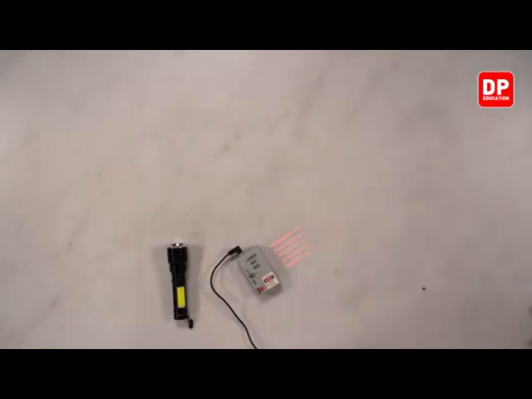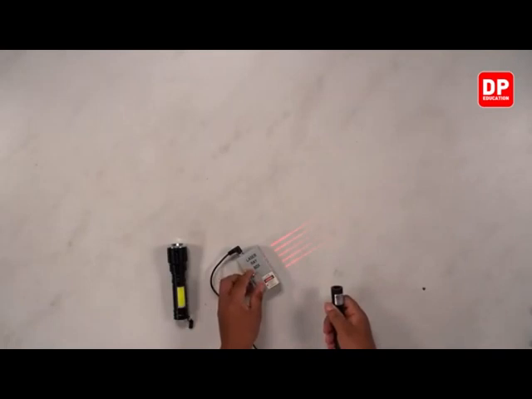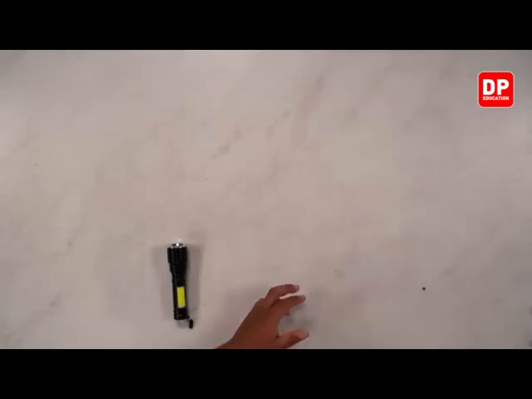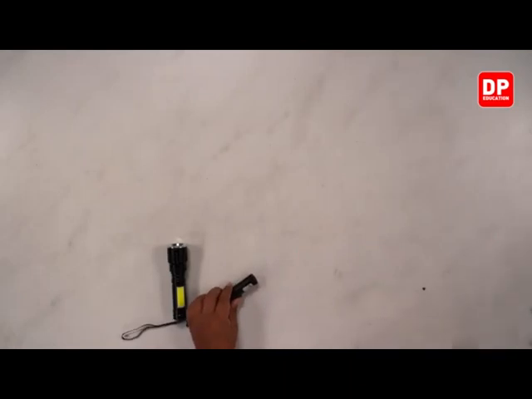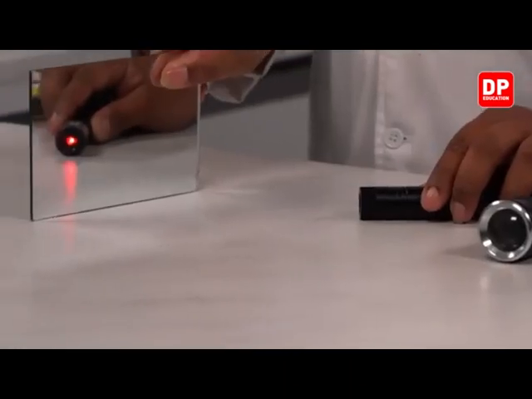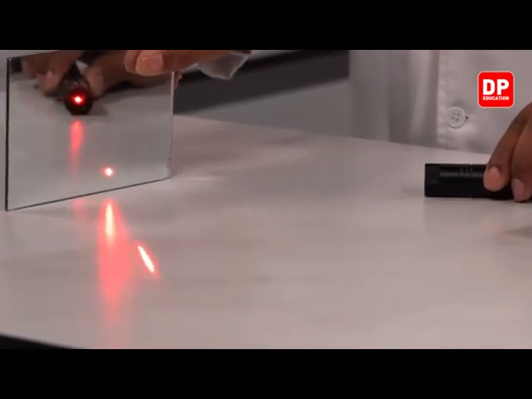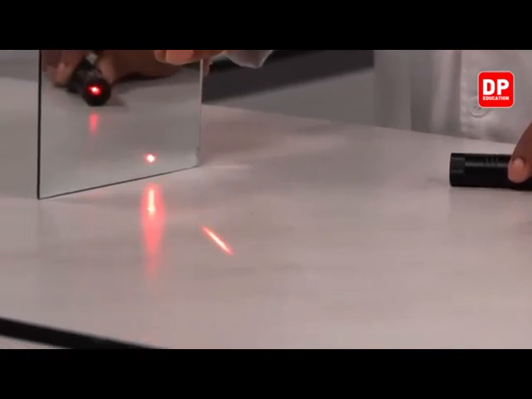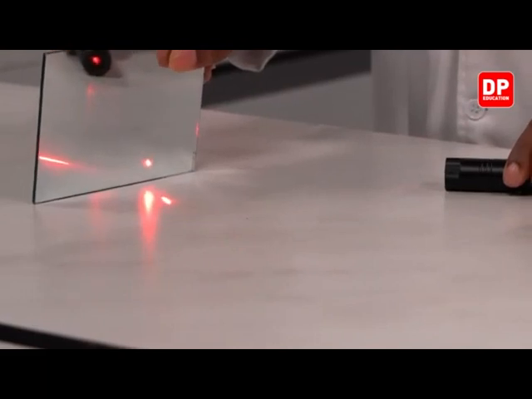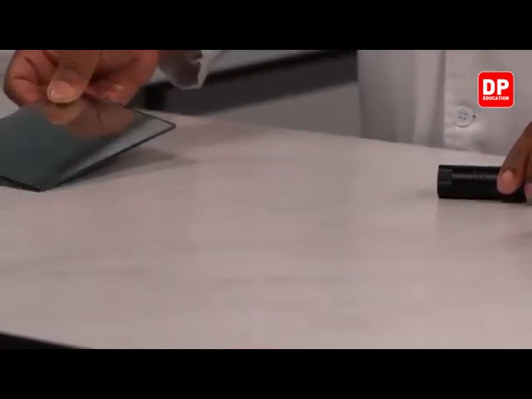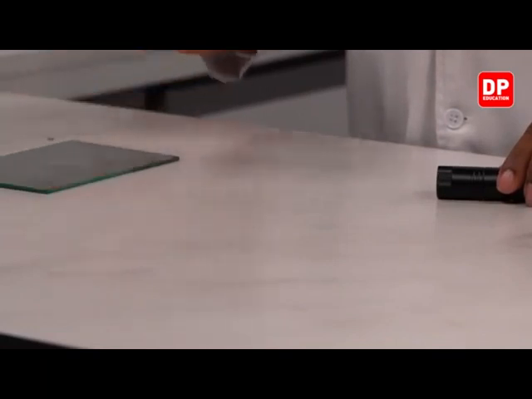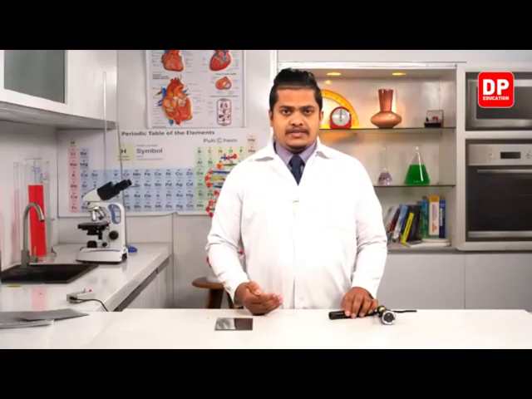Okay, now we'll use the second instrument. I'll keep it over here. The second instrument is a laser light. So I'll use the laser light first with the mirror. Now we won't be able to observe the light ray which is coming towards the plane mirror in this case because our environment is somewhat lightened. So we'll darken the environment and observe what's going to happen.